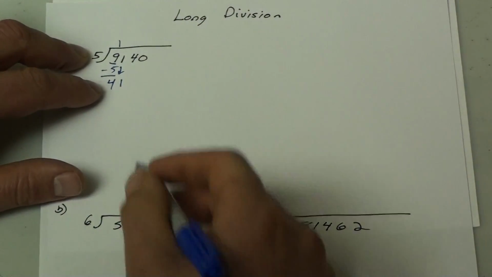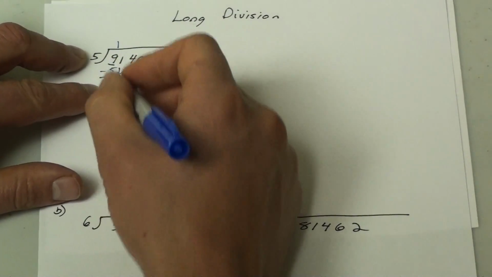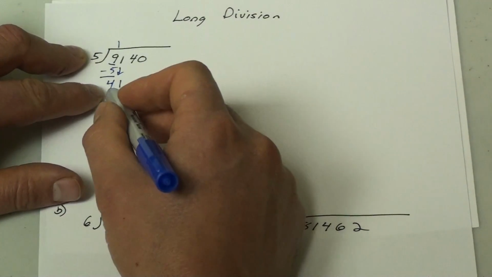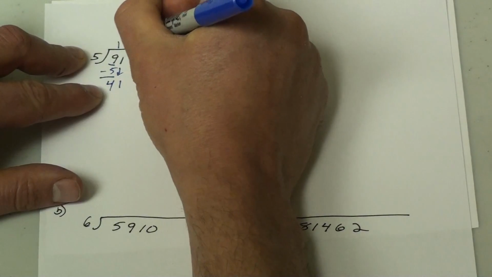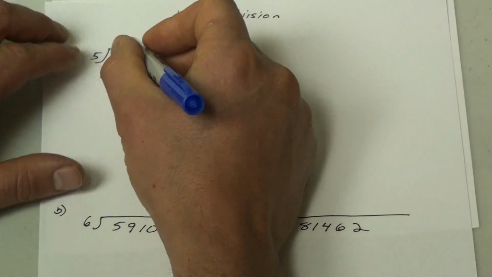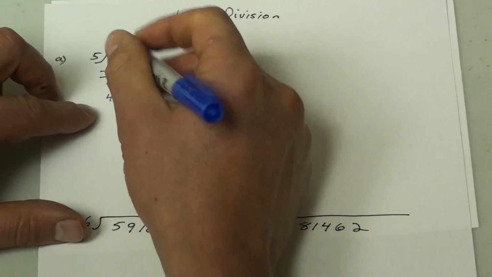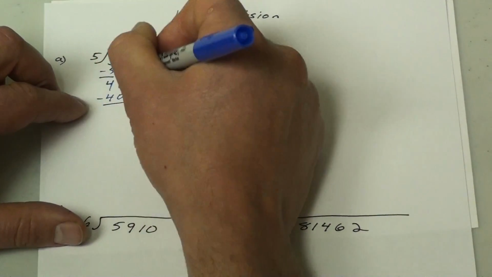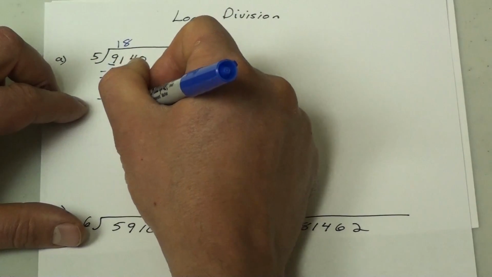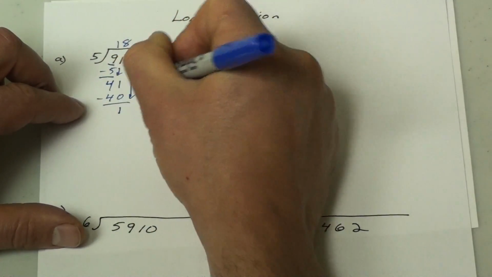Now, how many times does 5 go into 41? I just look at these two digits now. 5 goes into 41 8 times. Then I multiply. 8 times 5 is 40. Then I subtract. 41 subtract 40 is just 1. Bring the 4 down.